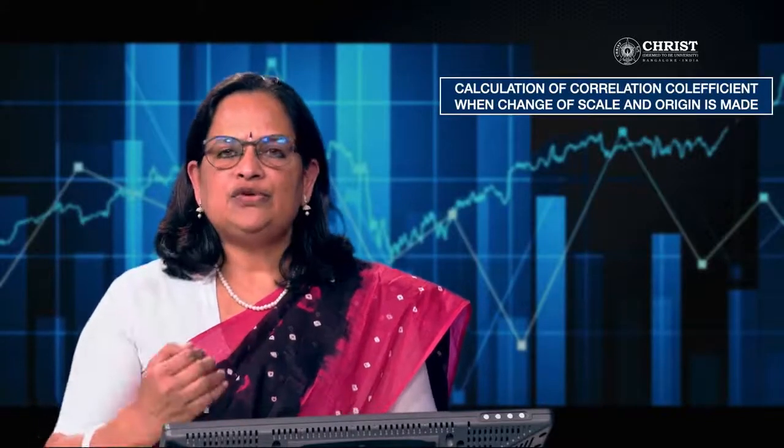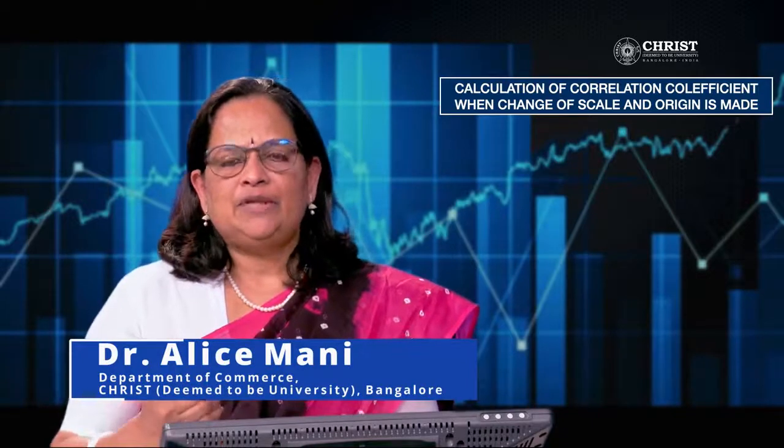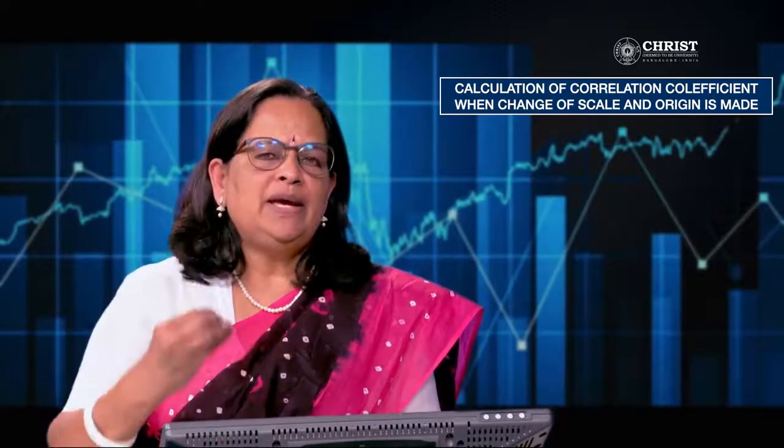Dear students, I have come with a new module: calculation of correlation coefficient when change of scale and origin is made. This is an important property of the correlation coefficient, and I am going to explain in this module with the help of two problems how this can be a merit for the correlation coefficient.